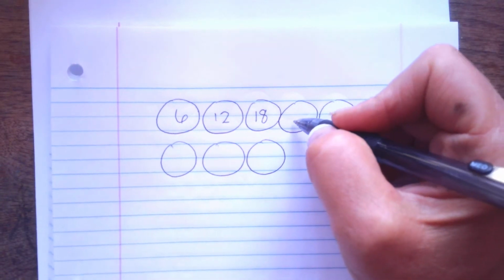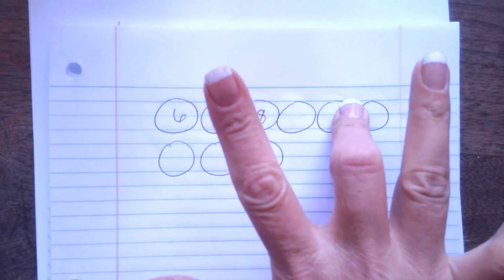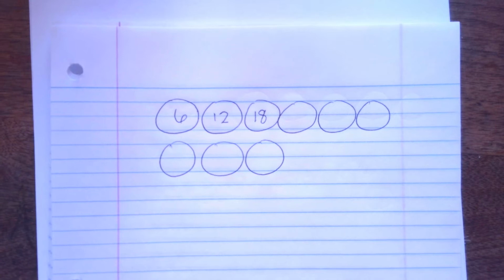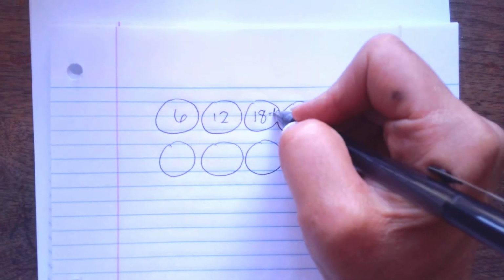Now to get to this one right here, I don't want to have to go 19, 20, 21, 22. That's too hard. It doesn't seem too hard. It seems really easy, but there's an easier way. You just have to practice it. So basically to get 6 more up, right?